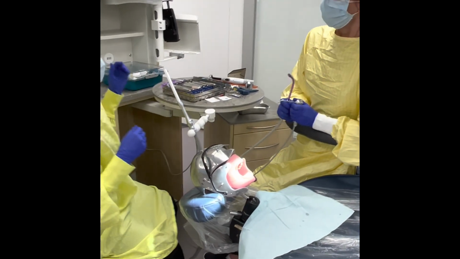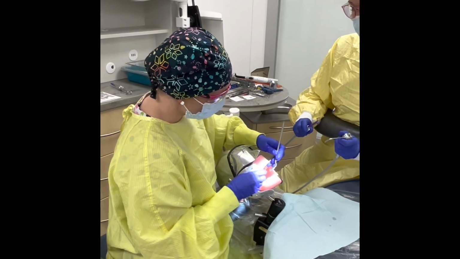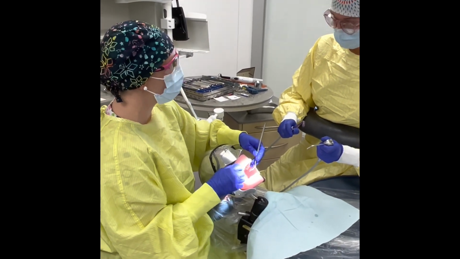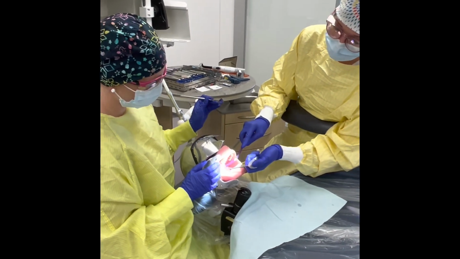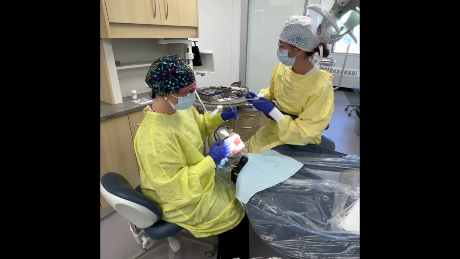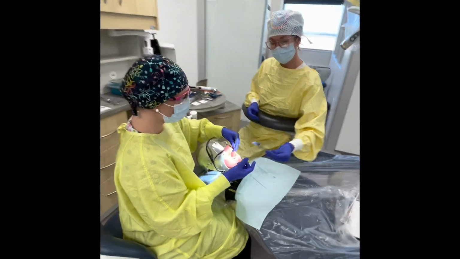Okay, perfect, Stacy. So that looks great. I'm going to take a look here. Now what we're going to do is adjust or check the bite, okay? So we'll start with the posterior tooth. Okay, I'm just going to dry that. So Stacy's using her air water syringe. You could use gauze, but you have the air water in your hand anyway, so you're going to use that.